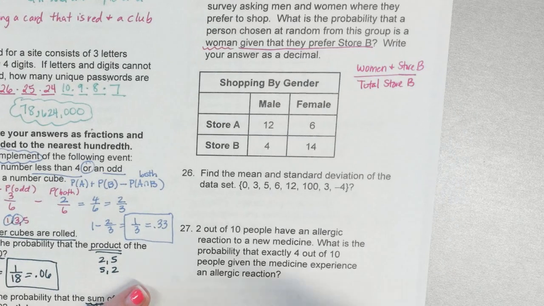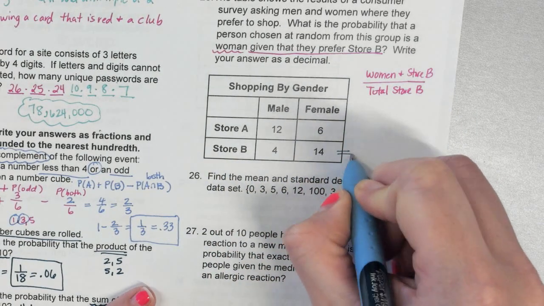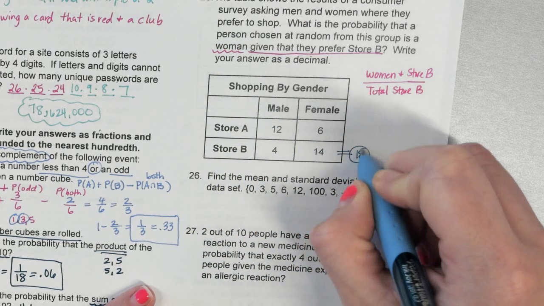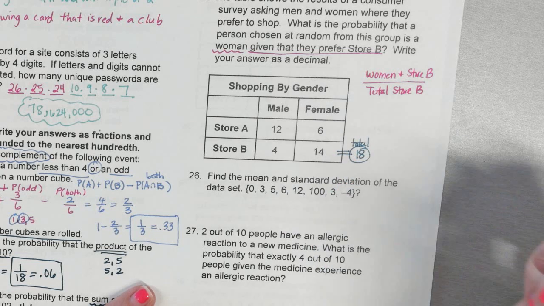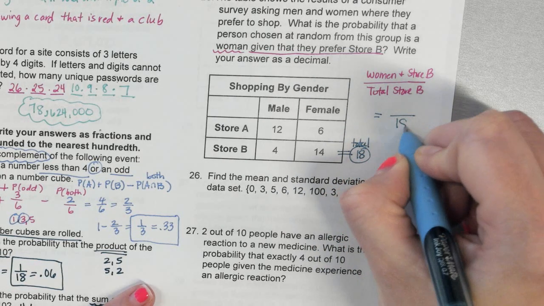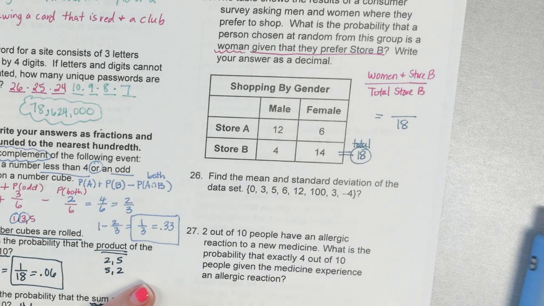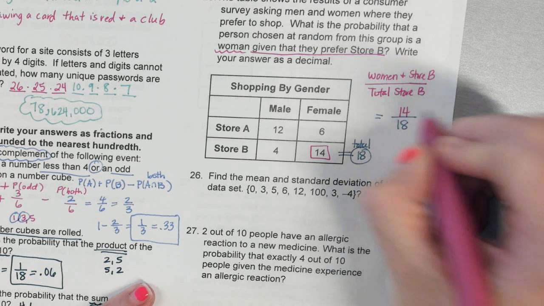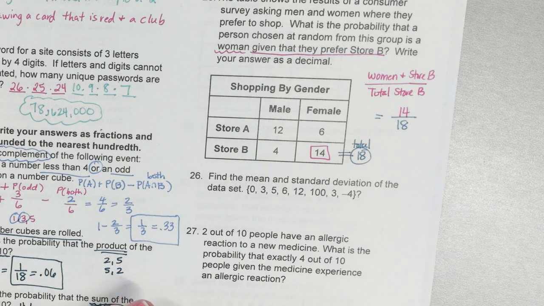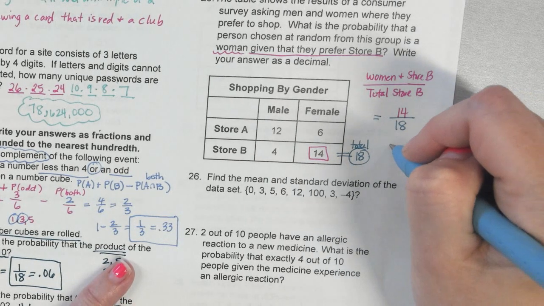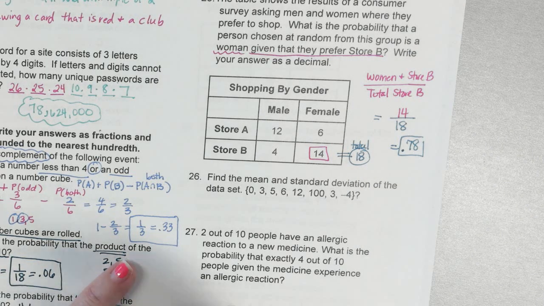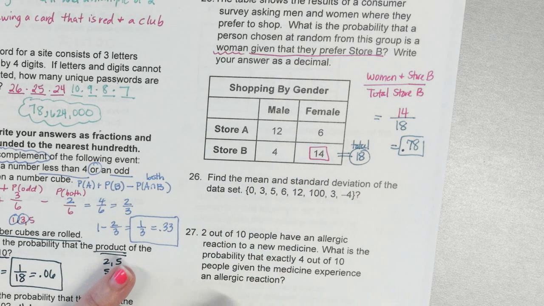Alright, so all we're going to do is add straight across. So 4 plus 14, this is all the store B's. So this is the total for store B. The denominator is 18. And then the women who prefer store B are the female store B's. So 14 over 18. We said to write this as a decimal, so you can divide there. That's how you get the 0.7. The 14 is the female who prefers store B. How'd that one go?